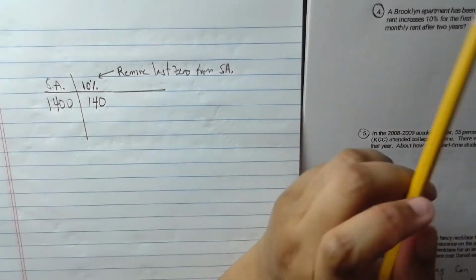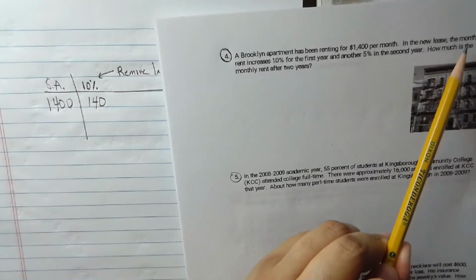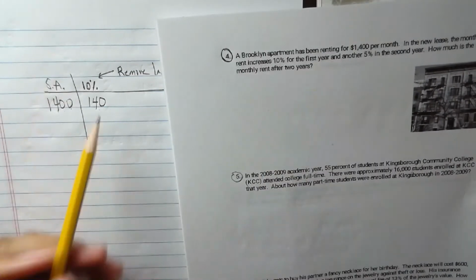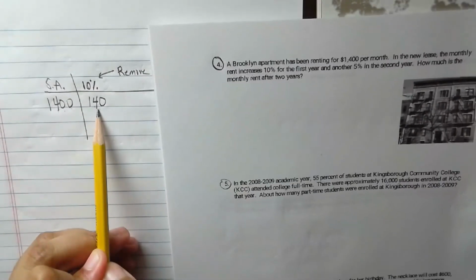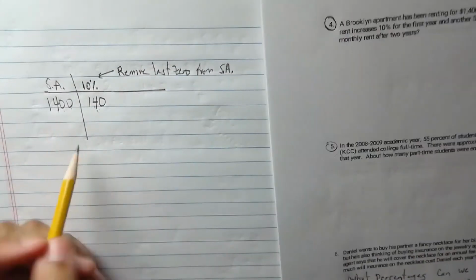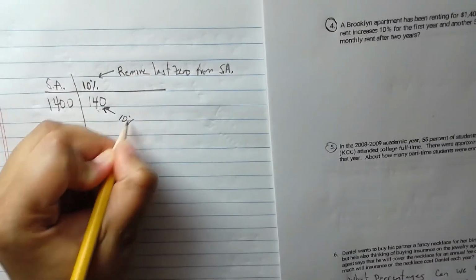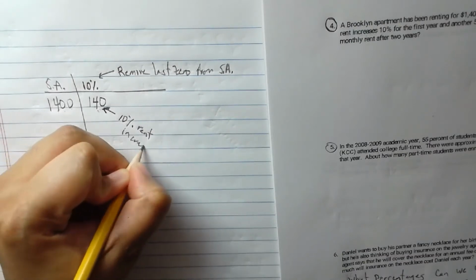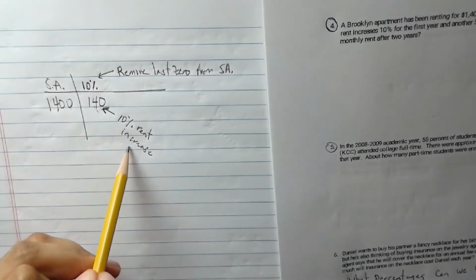What did this 10% represent, according to the question? It says in the new lease, the monthly rent increases 10%. So this 10% that we found is the monthly rent increase. Okay, so let's label that just to help us. So this is the 10% rent increase. Now, did this increase actually take place?